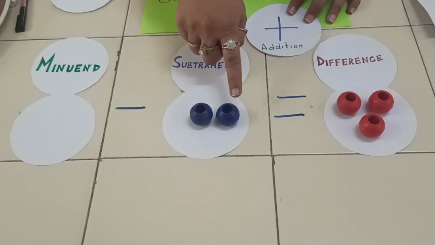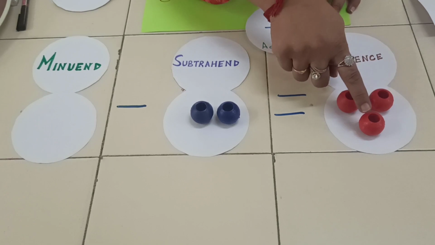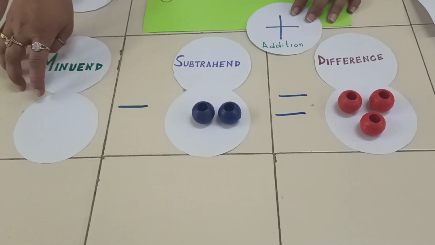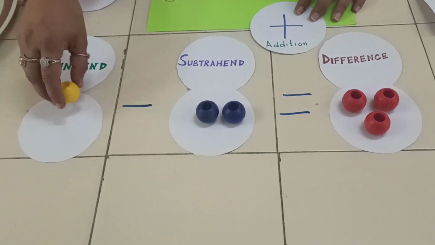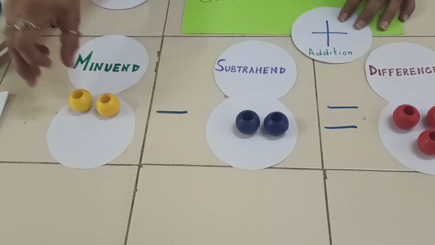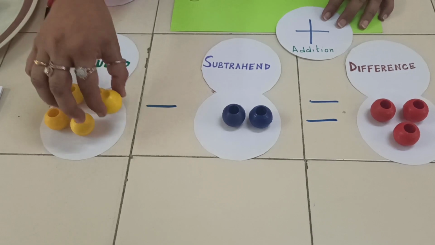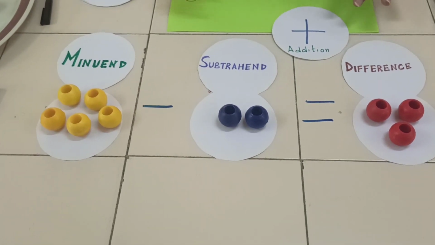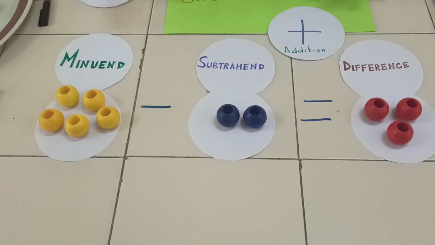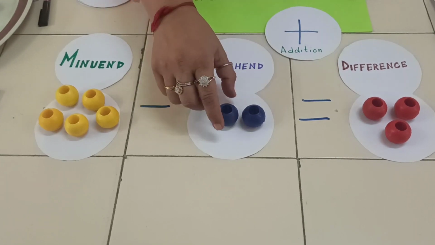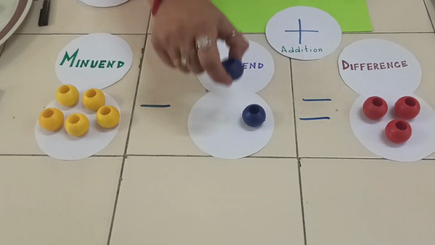1, 2, 3, 4, 5. I'm going to add 1, 2, 3, 4, 5. That means my minuend here is 5. For the same sum, minuend, I can even change here. I can even remove 1 from here.